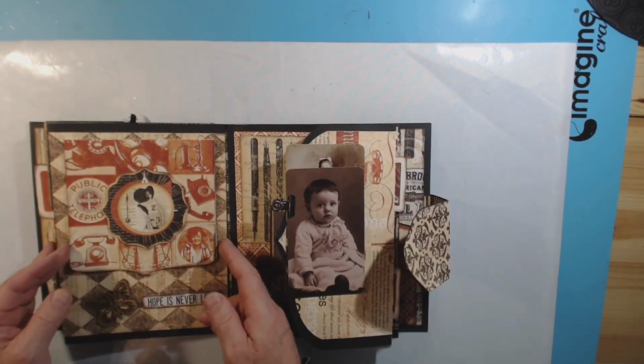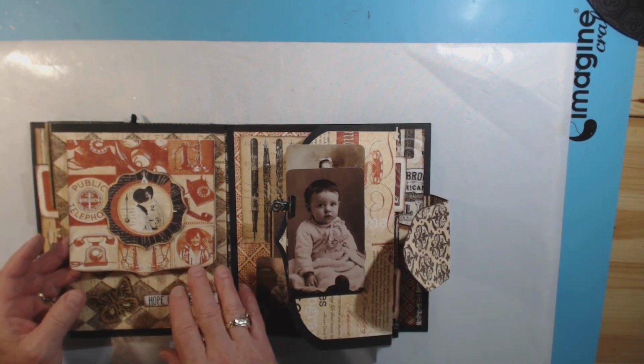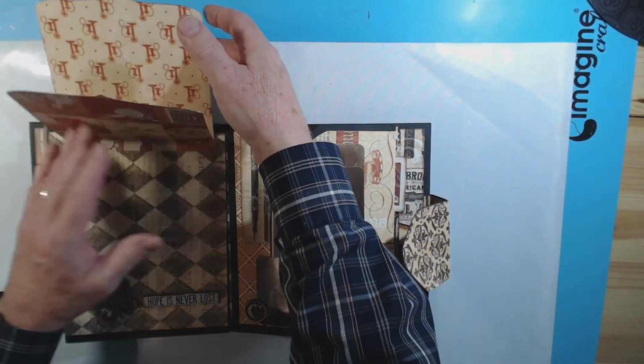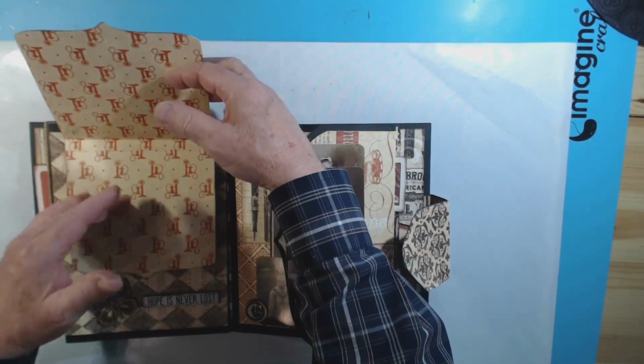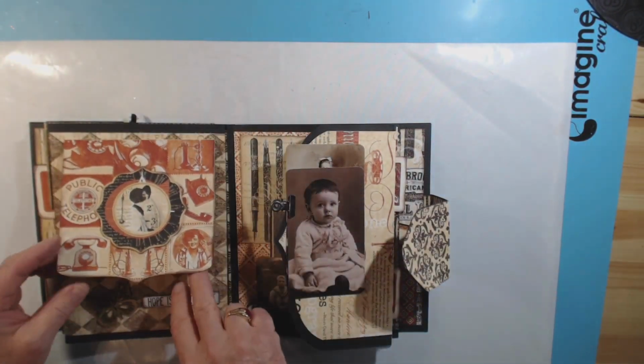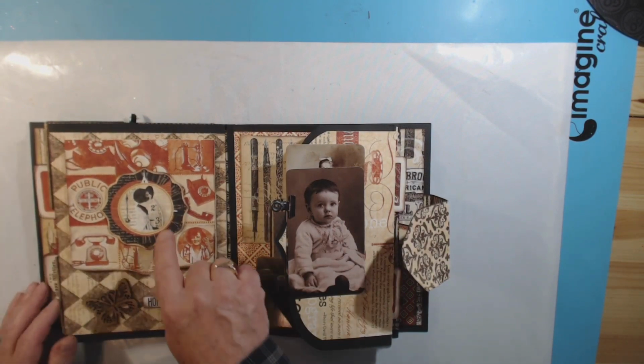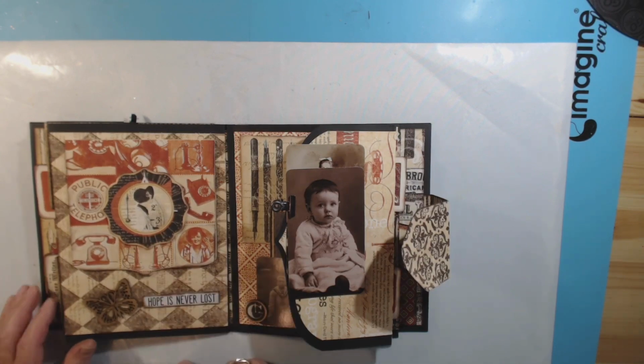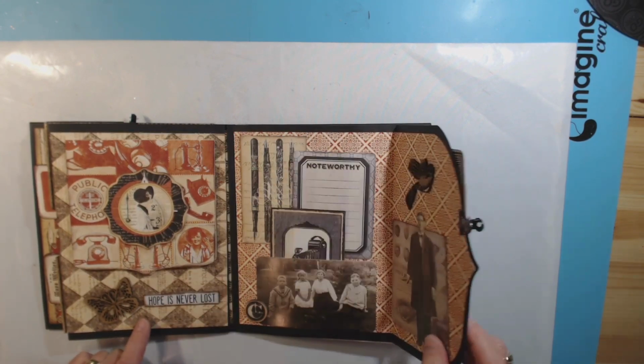Now, you saw me make this in the last segment, but here what I did was, it opens up, and there's plenty of room here. You could put a picture underneath here, you put some journaling, more pictures. So it's like a little mini book within the book. I just added this chipboard punch-out piece from the paper pack and a couple of other embellishments.